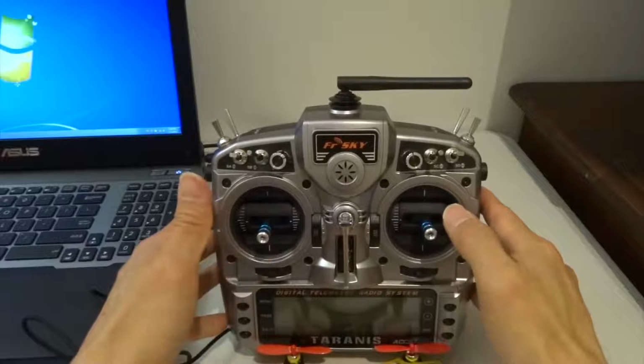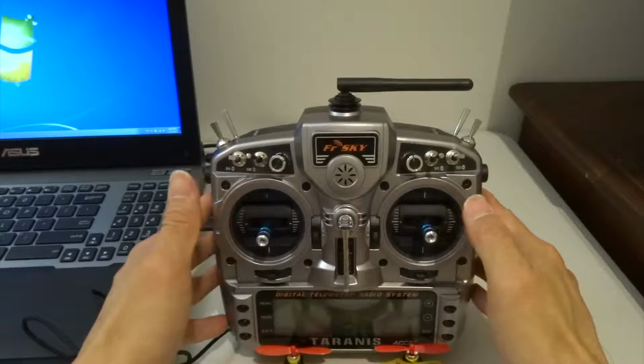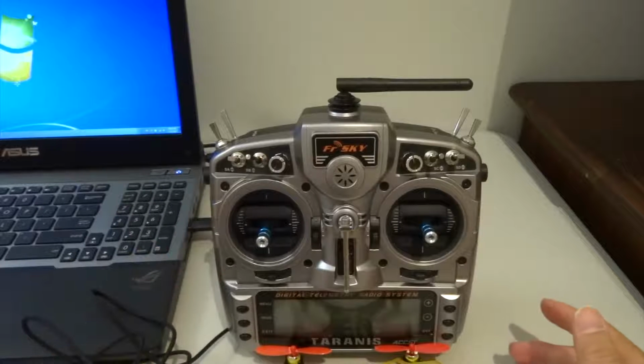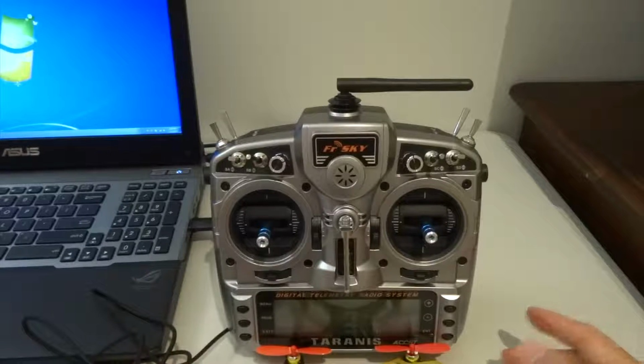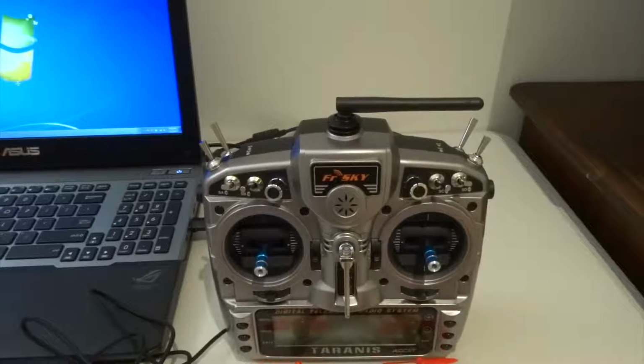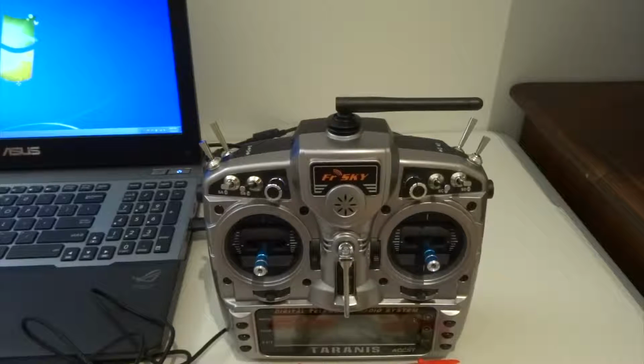So with the acro flight of your quadcopter, always remember that you are the 6G operator, so you are trying to stabilize your quad manually by yourself, and you don't have the 6G stabilizer to help you, so you are in fact the 6G stabilizer.